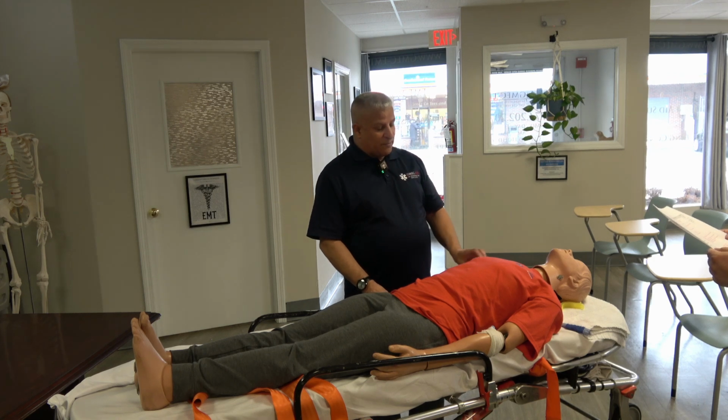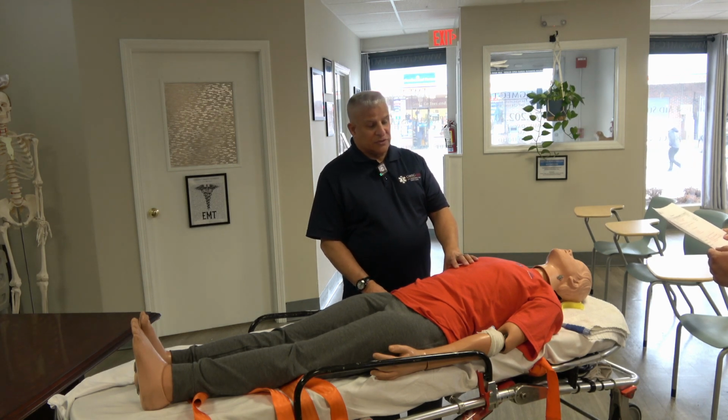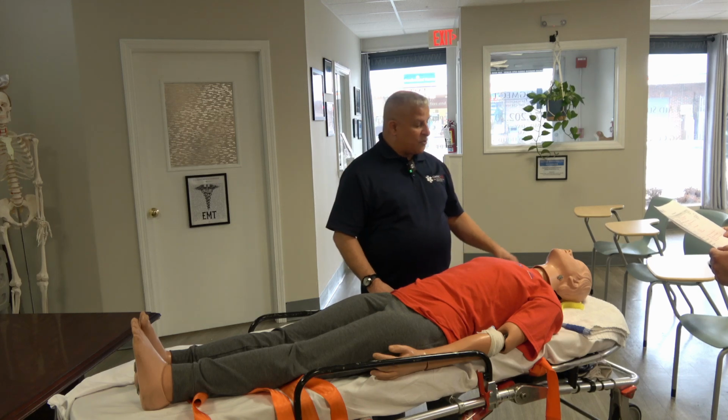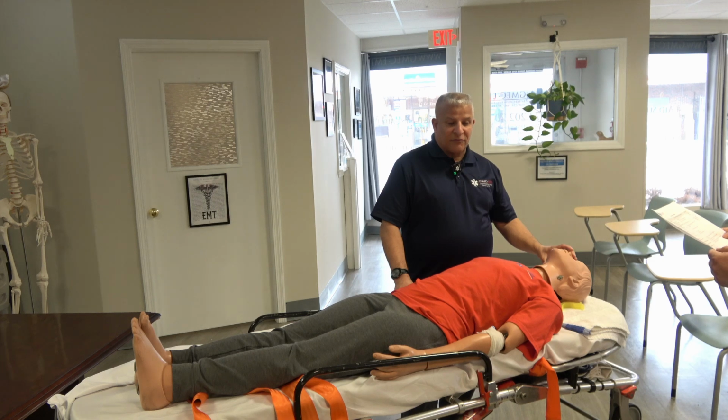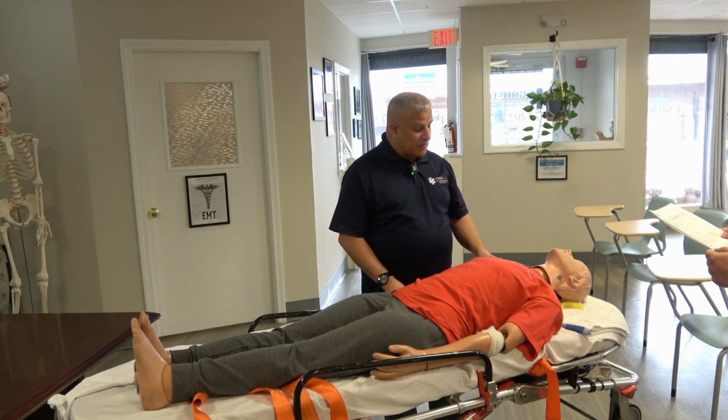Okay, at this point, due to the paradoxical motion, we suspect a flail segment. We're going to put him on a BVM, bag valve mask resuscitator. We're going to ventilate him at 12 breaths per minute at 15 liters per minute. Okay, my B step is now taken care of.